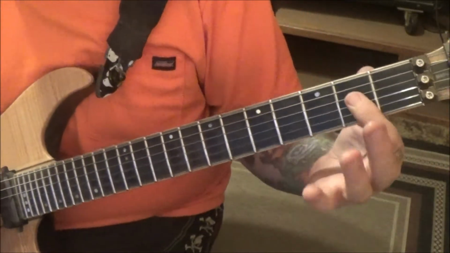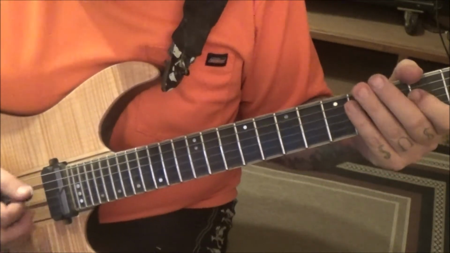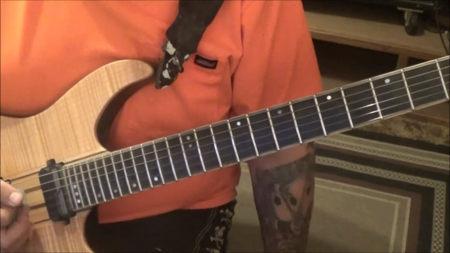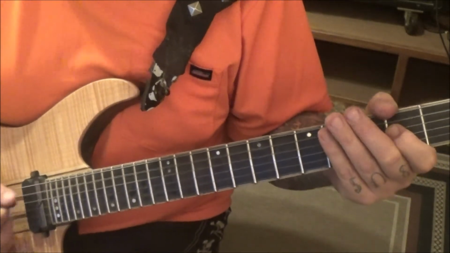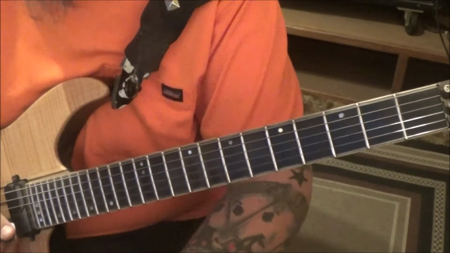It's an A5 power chord, open A, 2D. I wrote it 8 times, palm muted, 1, 2, 3, 4, 5, 6, 7, 8, times 7. So it's 56 times. You're not going to have to count it though, just keep it running.